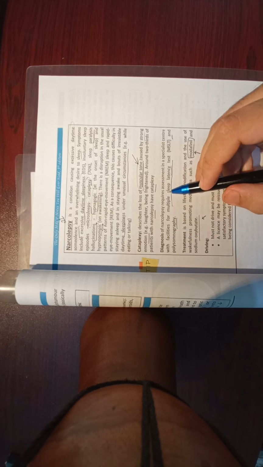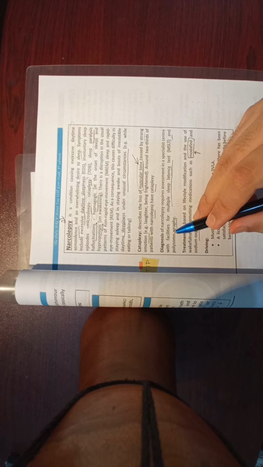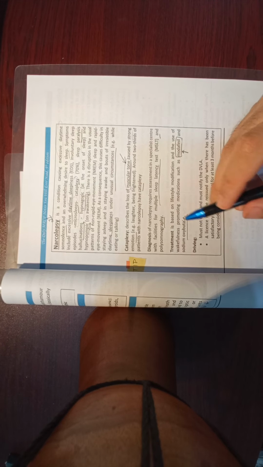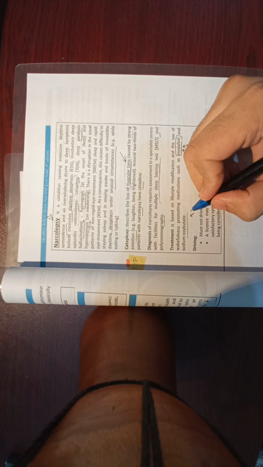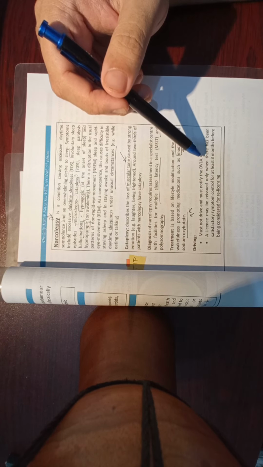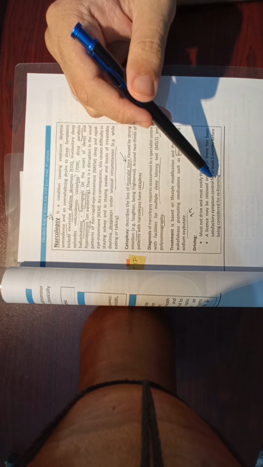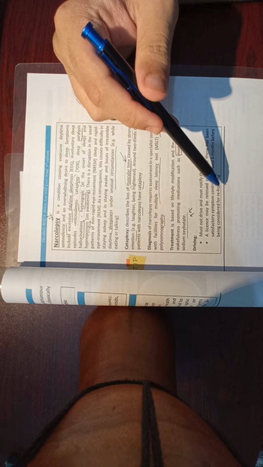Diagnosis of narcolepsy requires assessment in a specialist center with facilities for multiple sleep latency tests and polysomnography. Treatment is based on lifestyle modification and the use of wakefulness-promoting medications such as modafinil and sodium oxybate. Okay, the patient must not drive and must notify the DVLA. A license may be reissued only when there has been satisfactory symptom control for at least 3 months before being considered for relicensing. So it's very important.